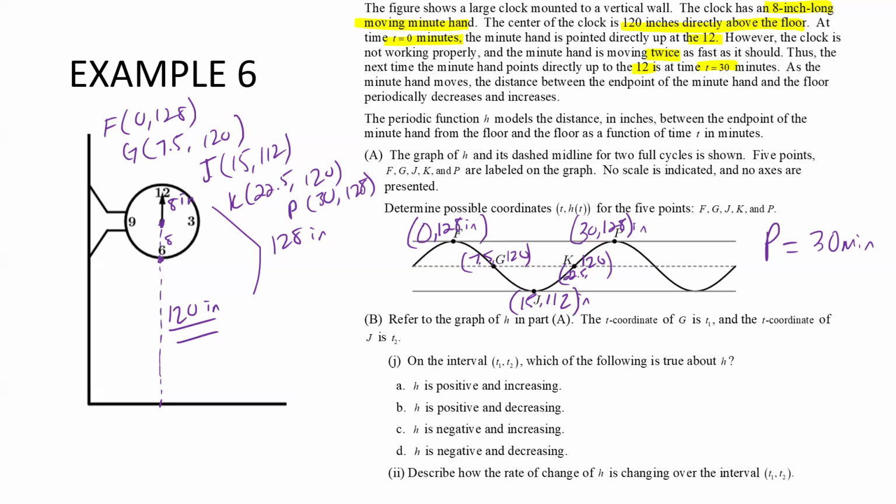The next part is how is your function changing? Is your function increasing or decreasing? And on this interval, what is the function doing? Decreasing, but it is concave up. That's why we said the rate is positive, but the function is decreasing.